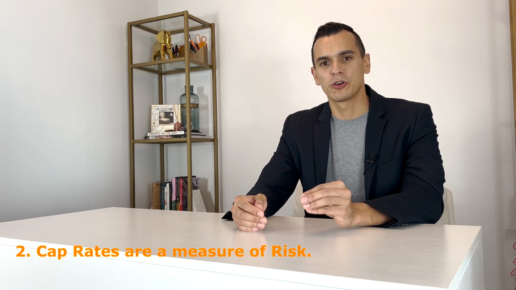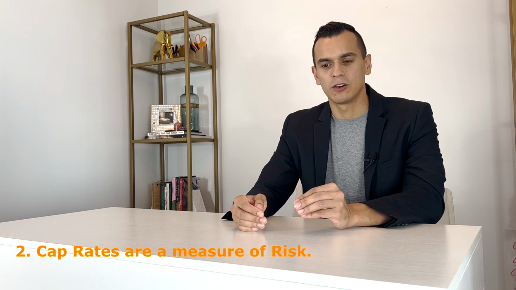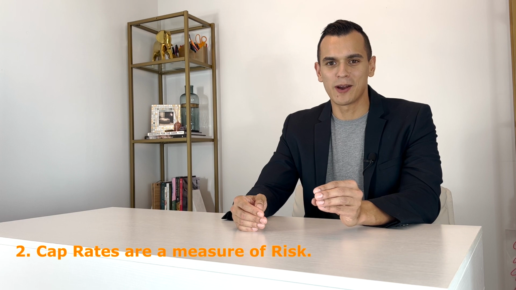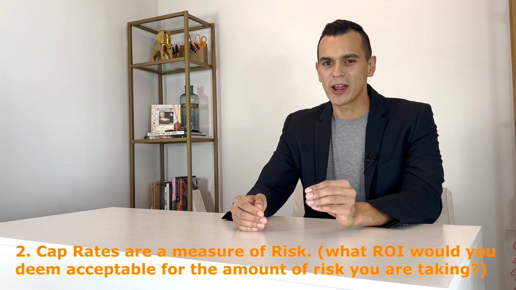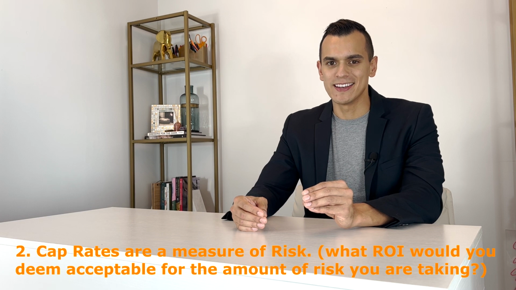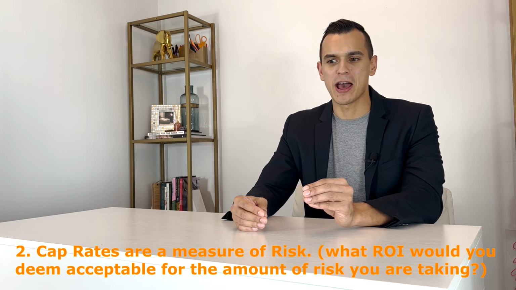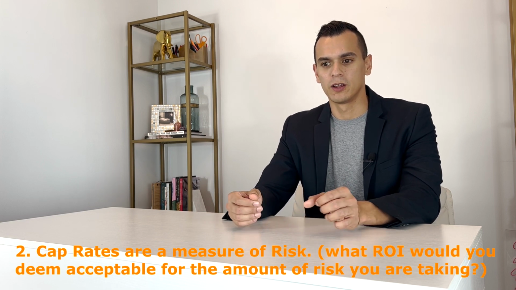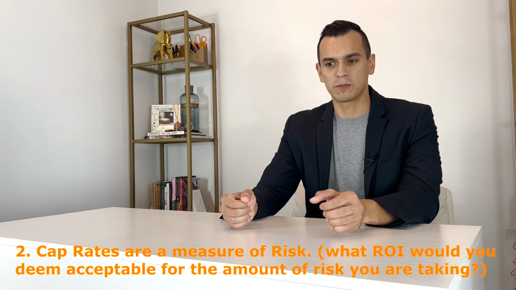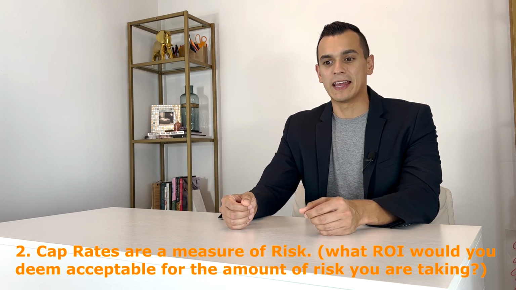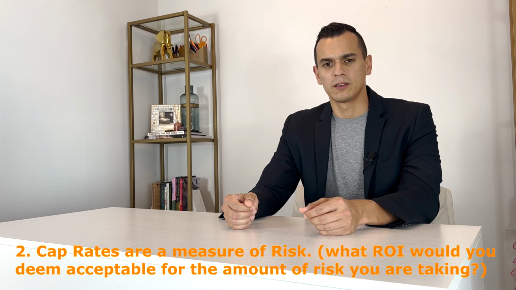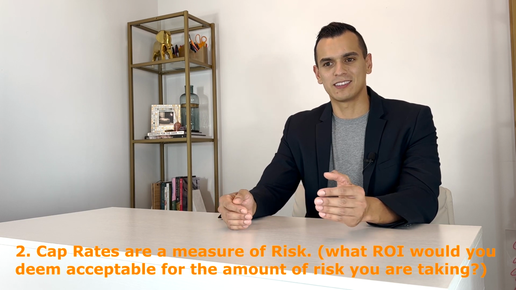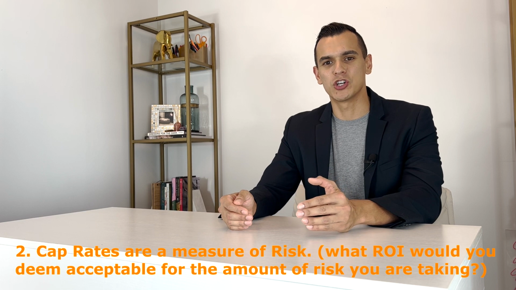So the statement is cap rates are a measure of risk. Cap rates are a measure of risk. Really, if you put it in another way, you're asking what rate of return would you deem acceptable for the amount of risk you're taking in investing in this property. So huge takeaway from this is that risk is entirely subjective.